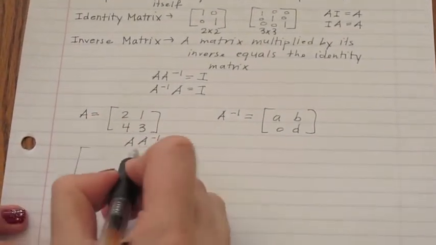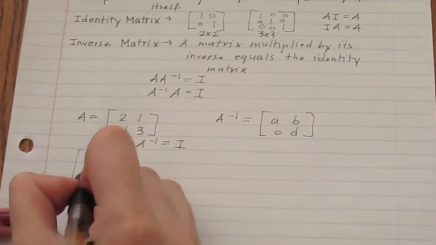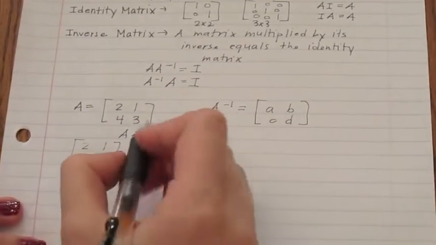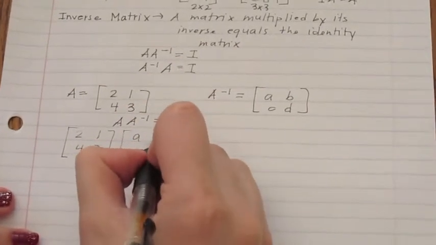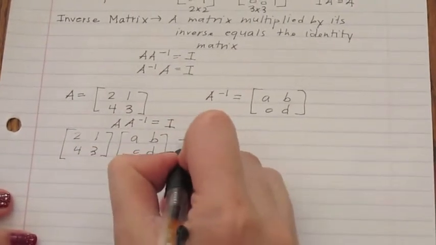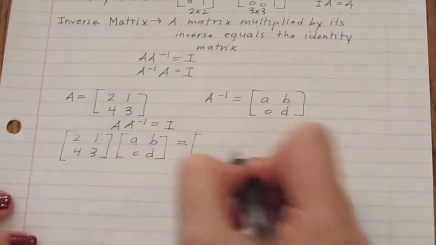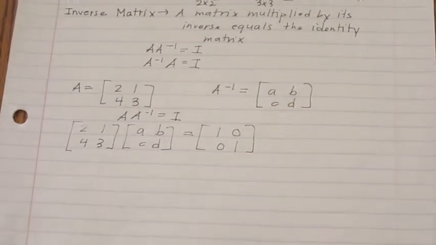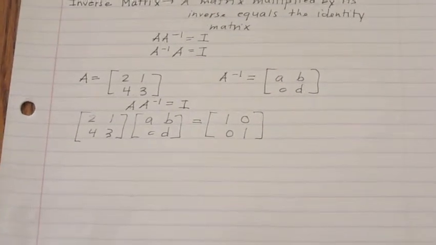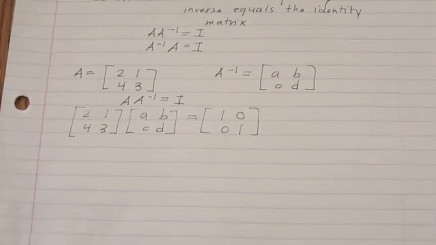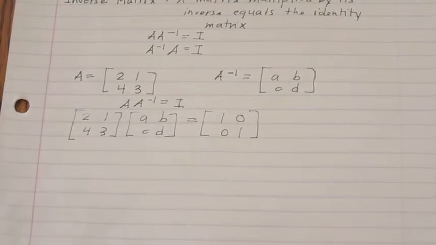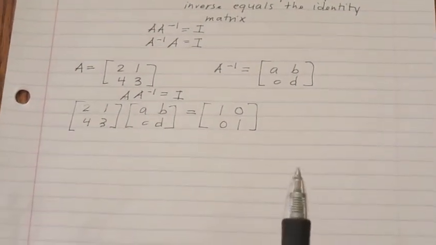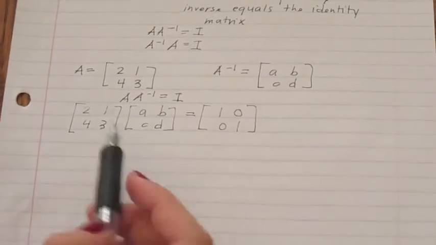So let's rewrite: A times A to the negative 1, the inverse, has to equal the 2 by 2 identity. So now we use our matrix multiplication so that we can solve two sets of equations in order to find what specifically a, b, c, and d are. So let's do our matrix multiplication.